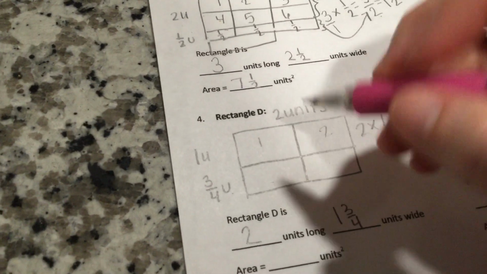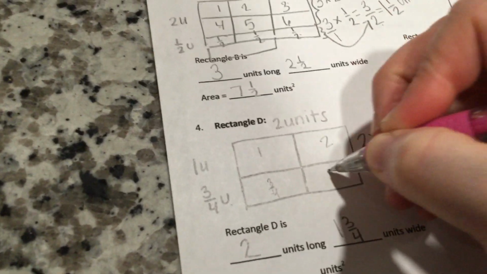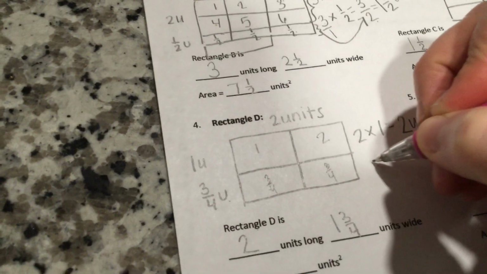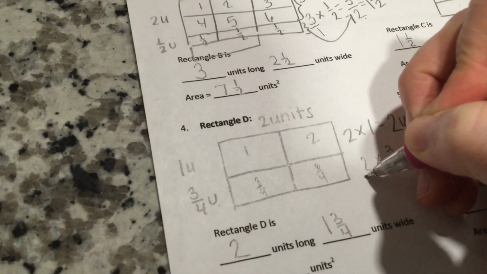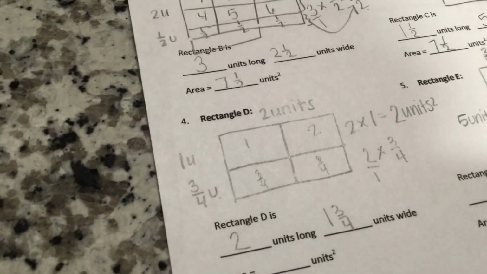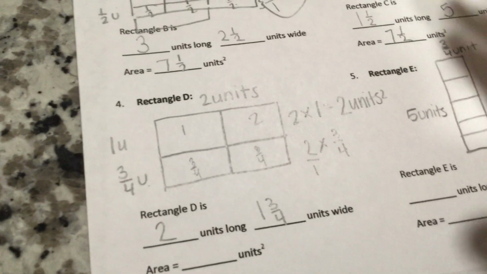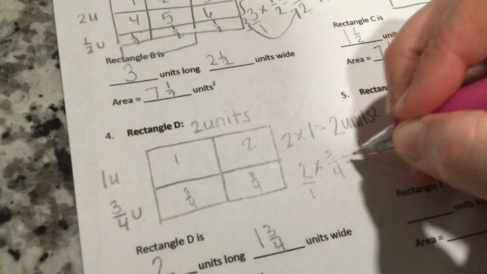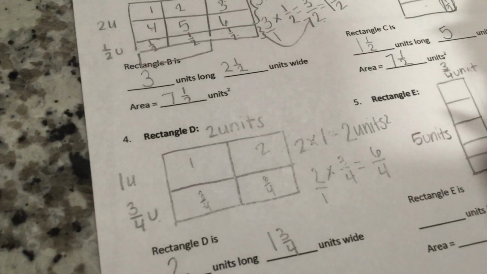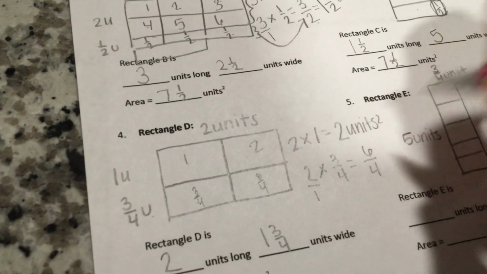And then I have my 2 3/4. I have 3/4 here and I have 3/4 here. So I'm going to take my 2 times my 3/4. I know I can add my 1 underneath my whole number and make it a fraction, and it's still the same value. 2 times 3 equals 6. 1 times 4 equals 4. So I have 6/4 right there, units squared.